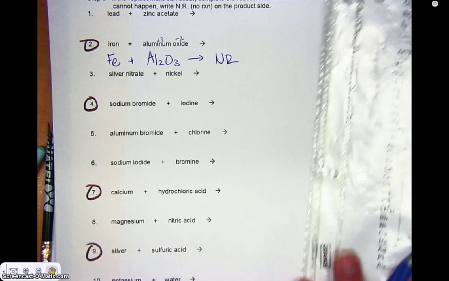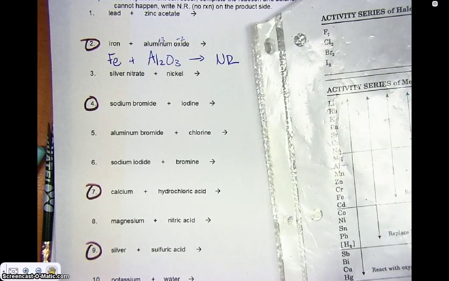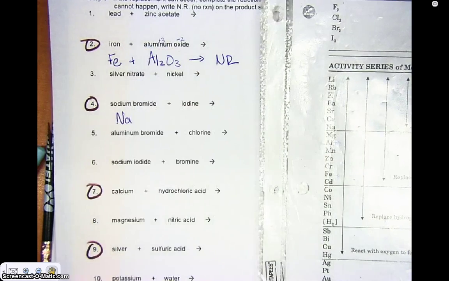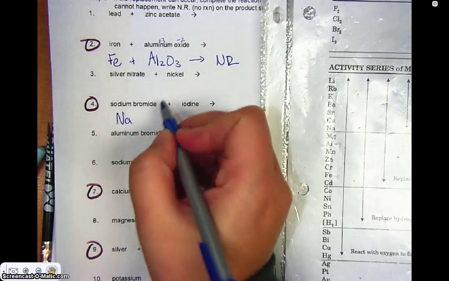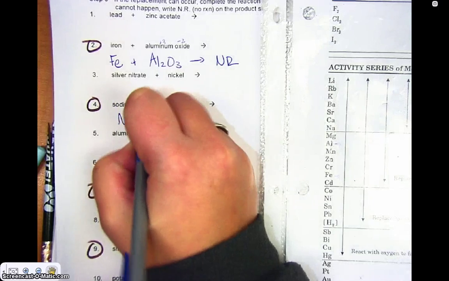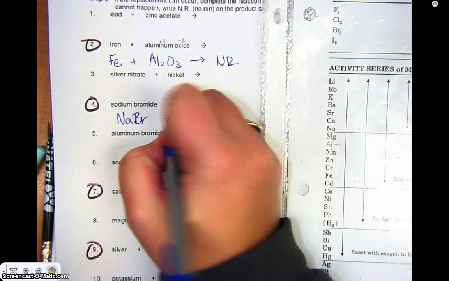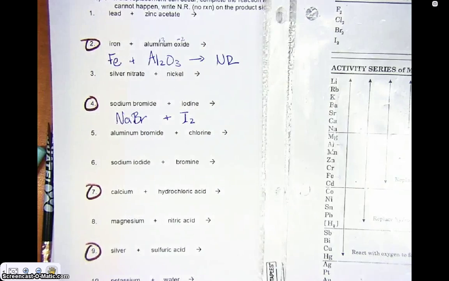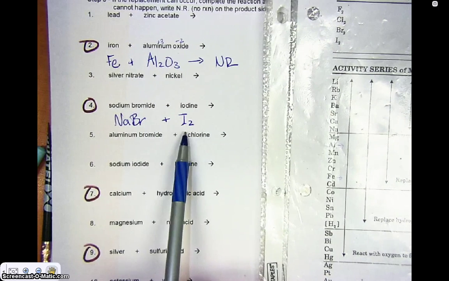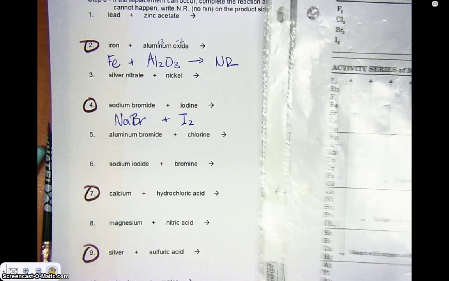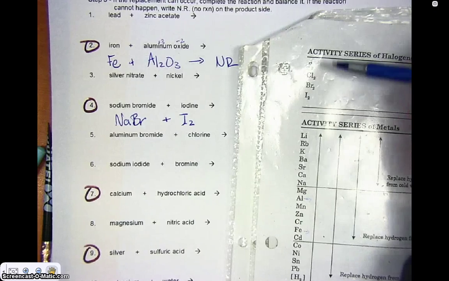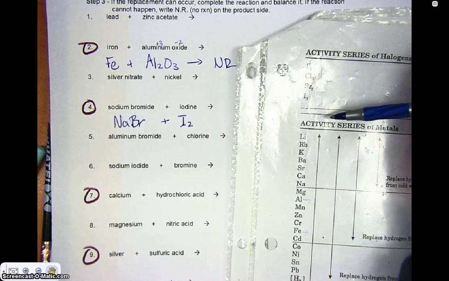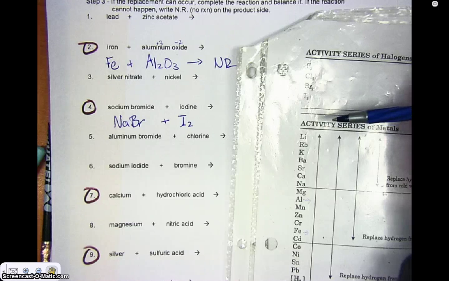So we've got sodium bromide and iodine. Sodium is Na, and remember it's a +1, and bromide's a -1, so it's going to be NaBr plus iodine. Iodine's a Brinkelhoff, so it's going to be I2. In this case, my single element is a nonmetal, so I'm going to have to use the activity series of halogens and see whether or not this reaction is going to occur.